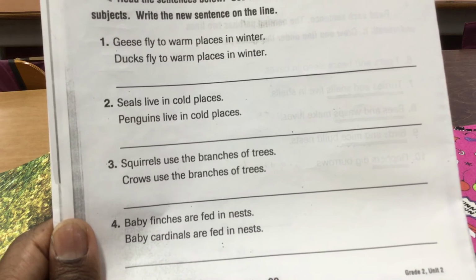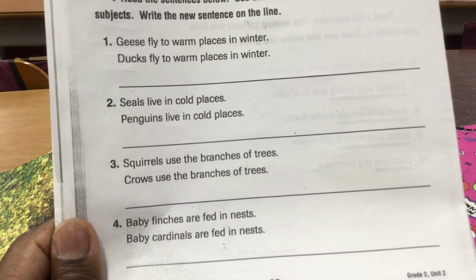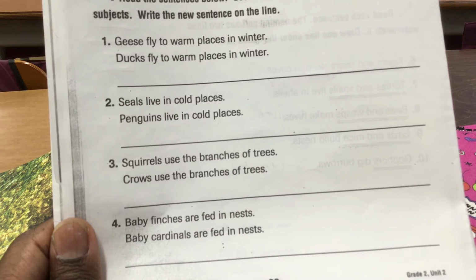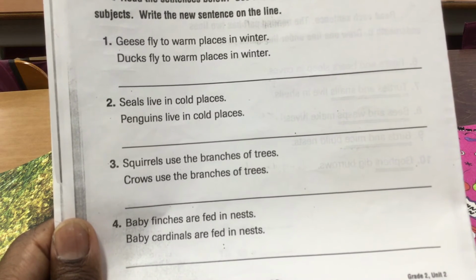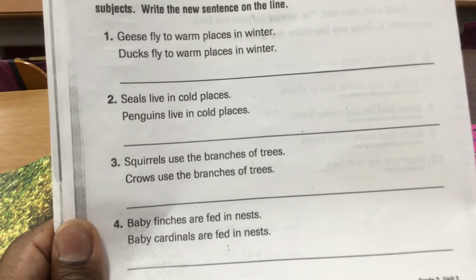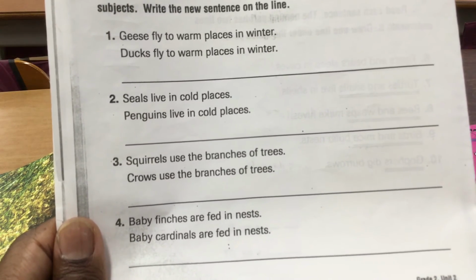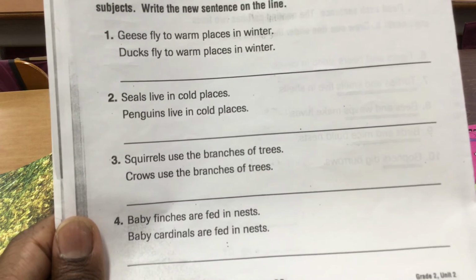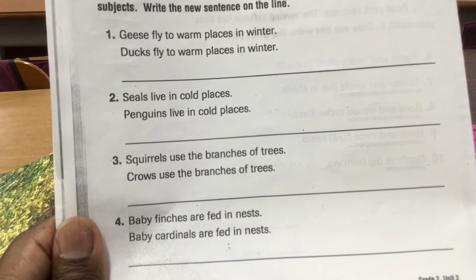3. Squirrels use the branches of trees. Crows use the branches of trees. 4. Baby finches are fed in nests. Baby cardinals are fed in nests.